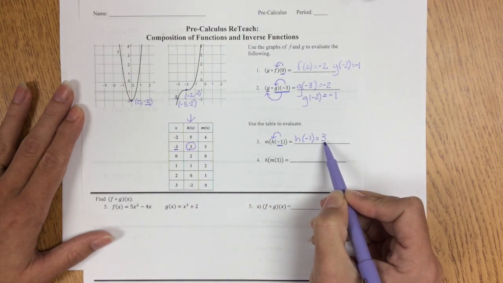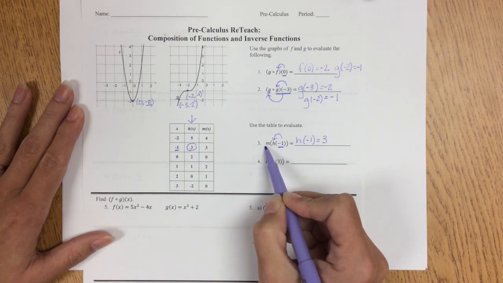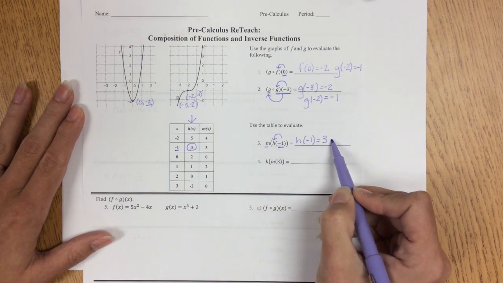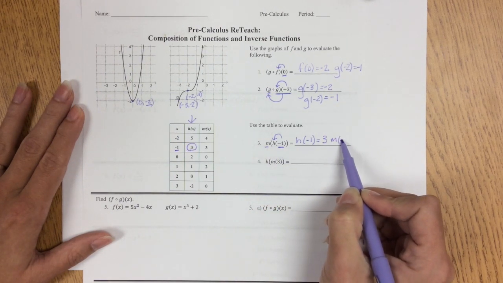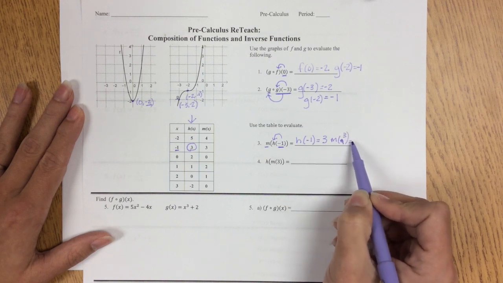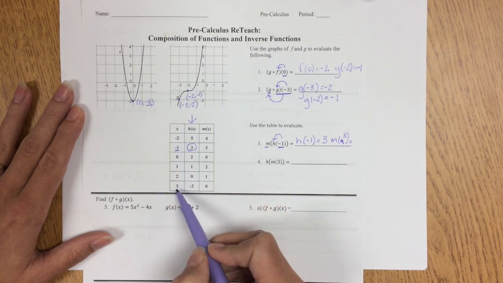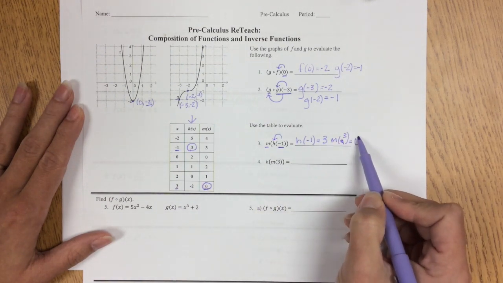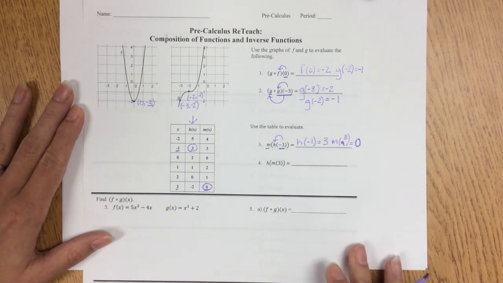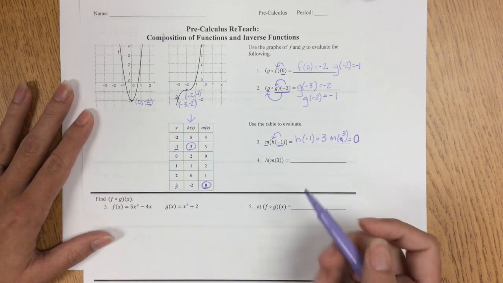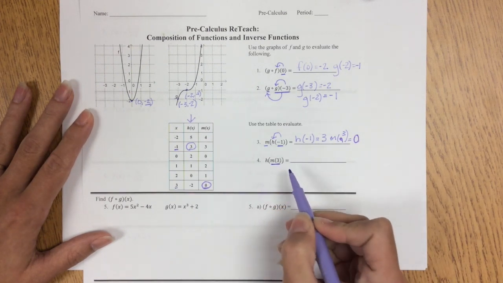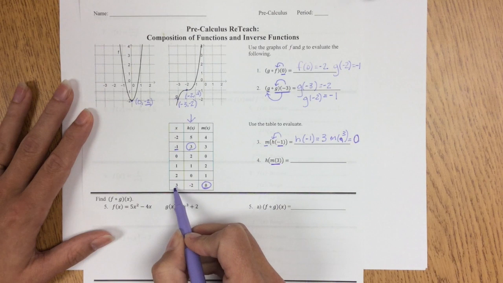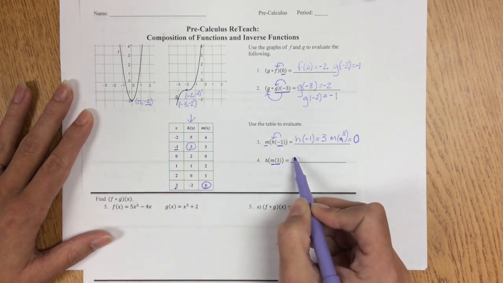Then we're going to plug that answer into m. So m of 3, and what is that? Find 3, plug that into m, and you get 0. Okay, well here's m of 3. We just found what m of 3 is. Plug 3 into m, get 0.